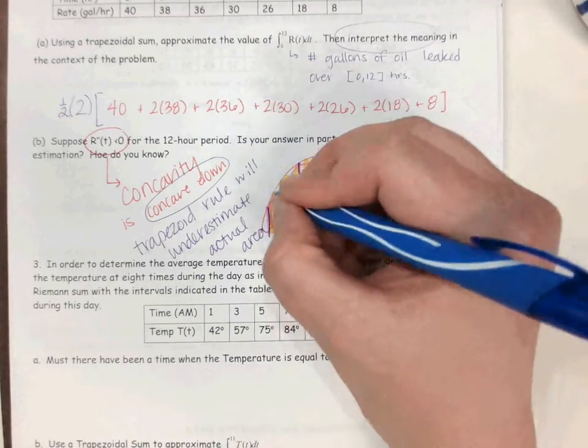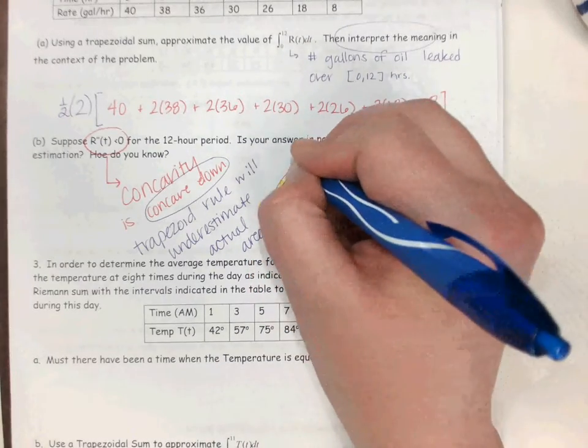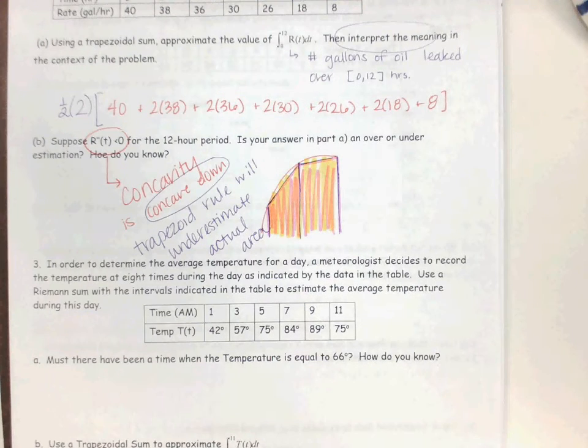Now there's a question on your homework that asks that, so let's go do that one. It's number 5. Oil leaking out of a barrel, number 5 off your homework.